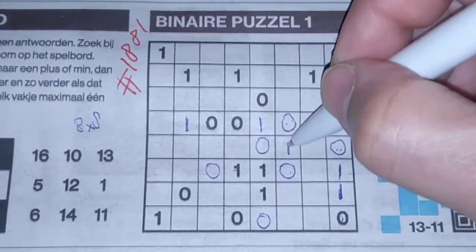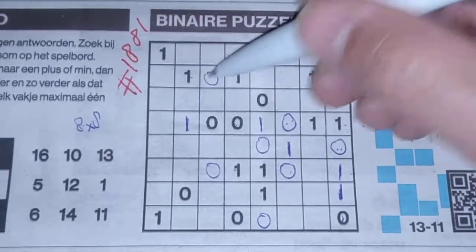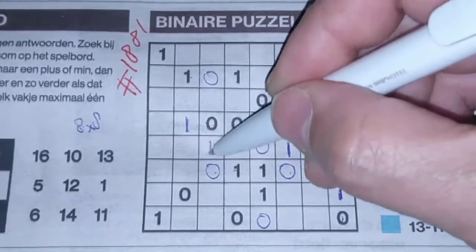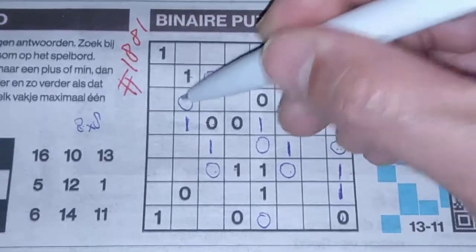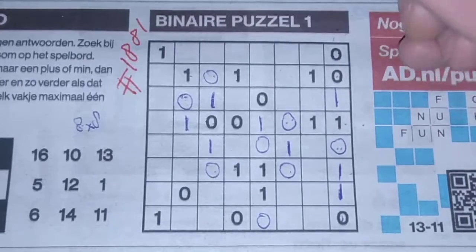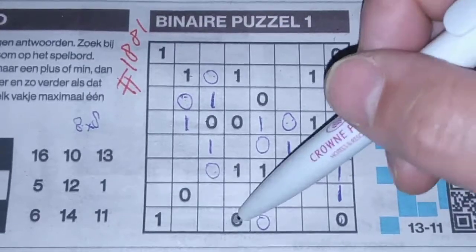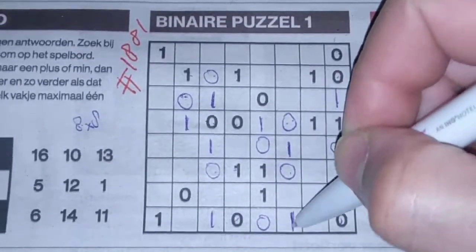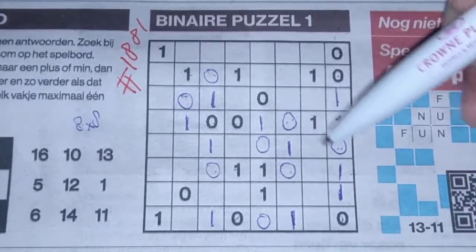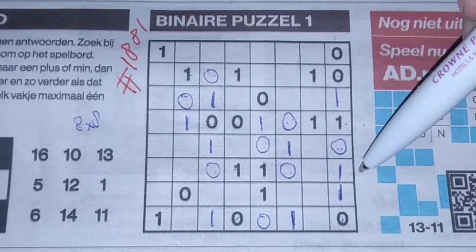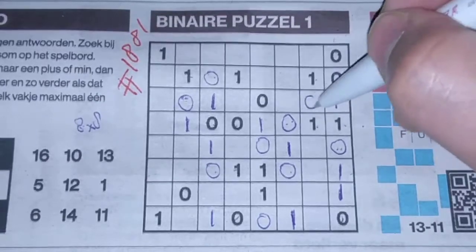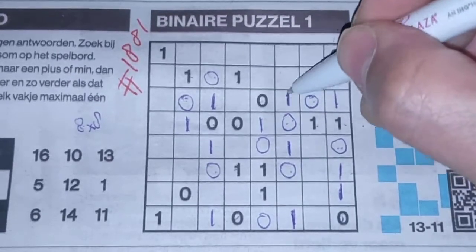Between 2 0's comes a 1. Between 2 ones comes a 0. Between 2 0's comes a 1. Between 2 ones comes a 0. Between 2 0's comes a 1. Double 0, here 1 and there 1. Between 2 ones comes a 0. Between 2 0's comes a 1.